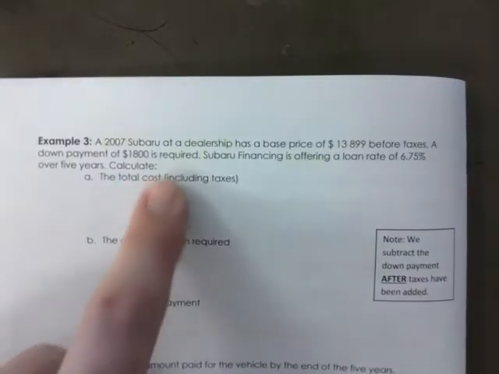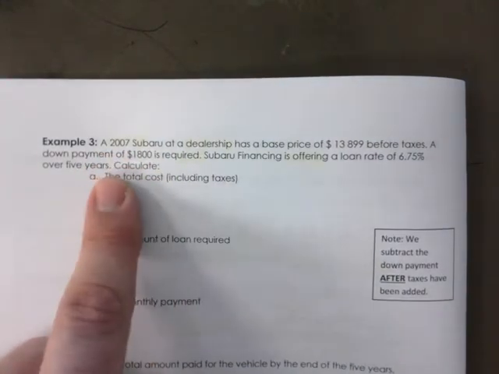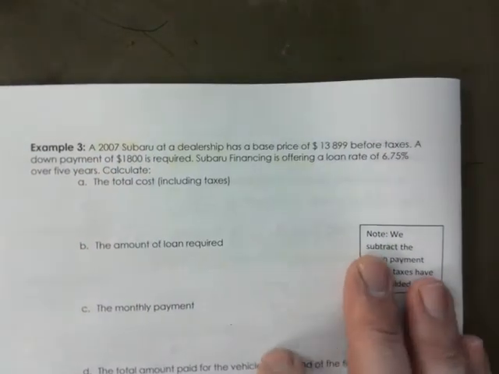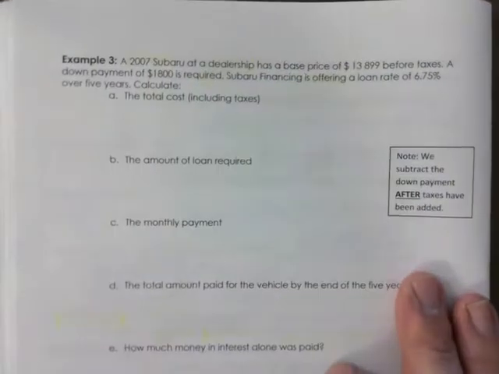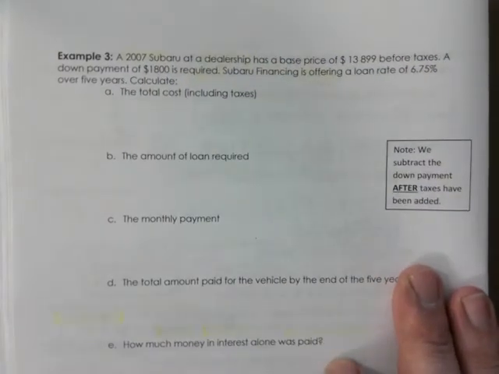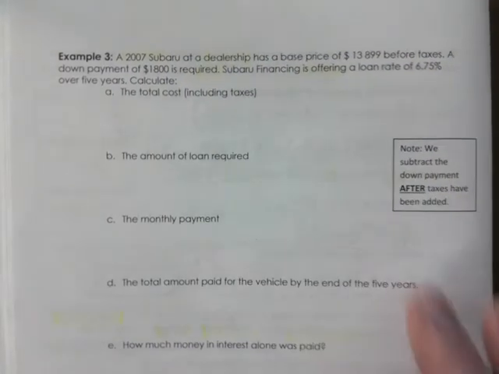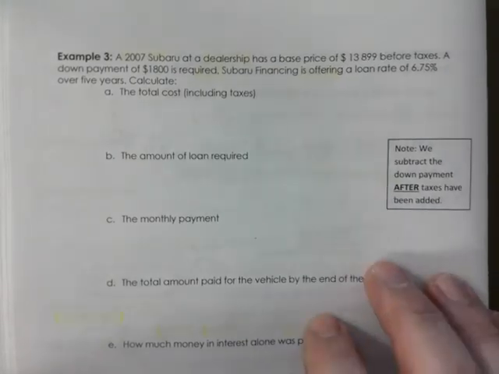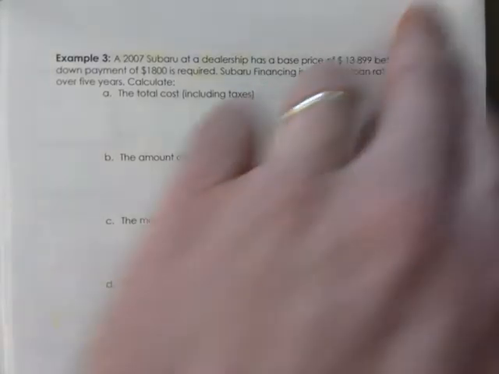This example 3 is a tax question. So this is one where you need to figure out the taxes as well. So let's go ahead and do that. Rare, but it does happen. Okay.